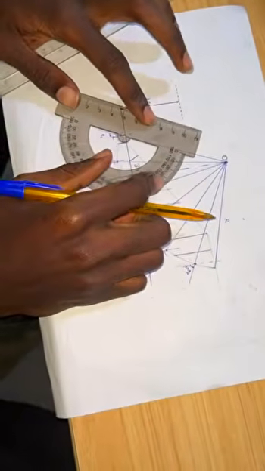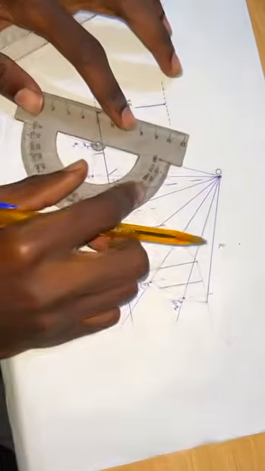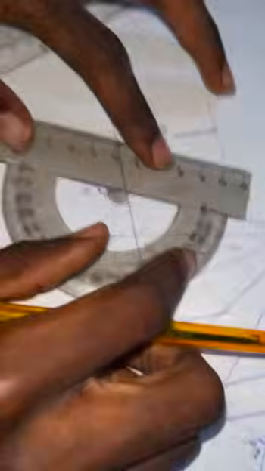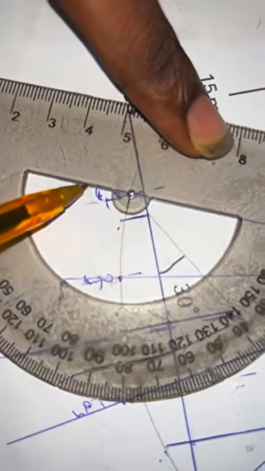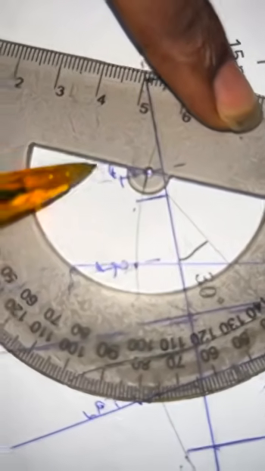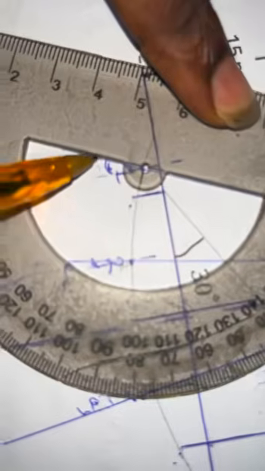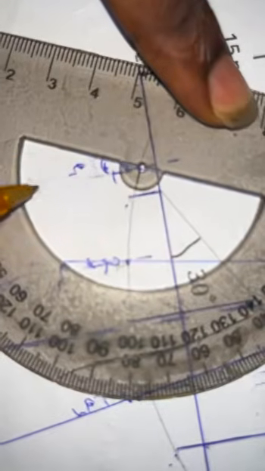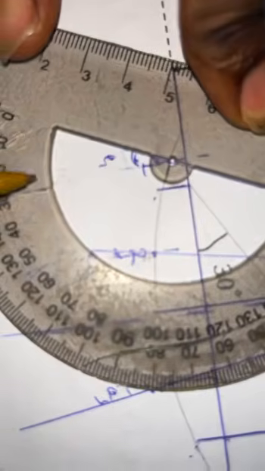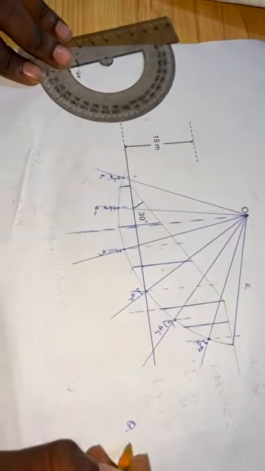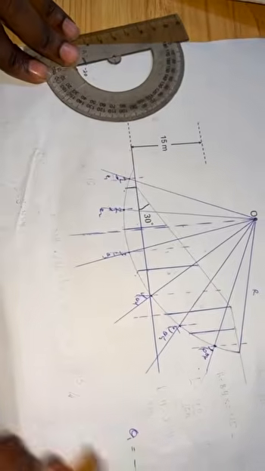I'm going to put my protractor on it this way, then I read off the value over here. Since I place my protractor on this vertical line, I'm going to retrace this line and read the value. Reading that value, I'm getting 20 degrees. But since it's negative, it's going to be negative 20 degrees. So now, theta 1 is negative 20 degrees.